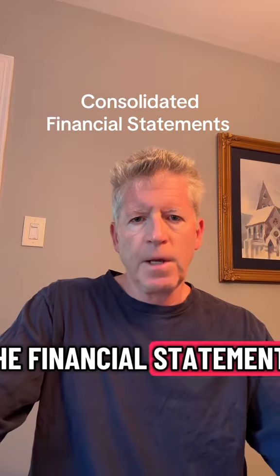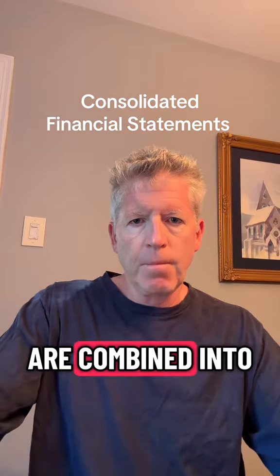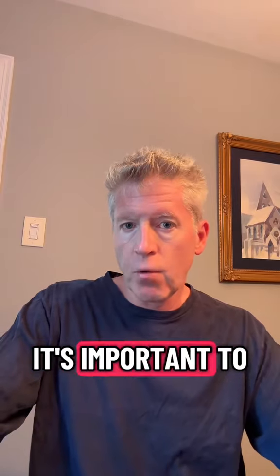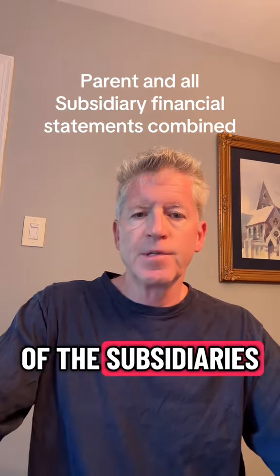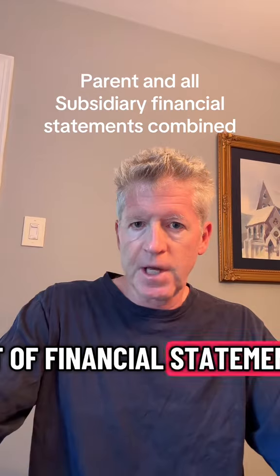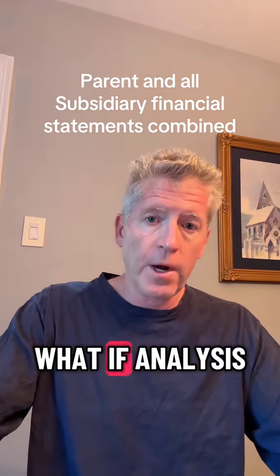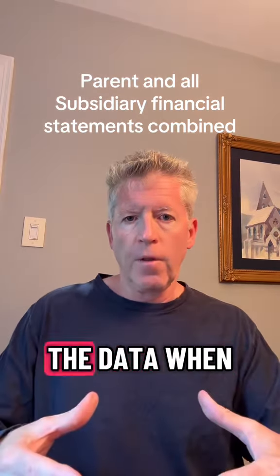In consolidation, the financial statements of a parent and all the subsidiaries are combined into one set of financial statements. It's important to remember that each of the subsidiaries produces their own set of financial statements, and a consolidation is essentially a what-if analysis of looking at all the data when it's combined.